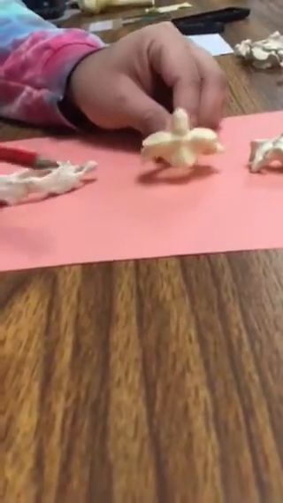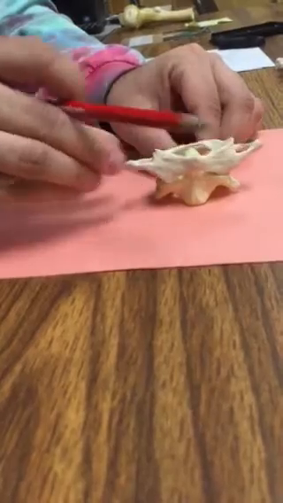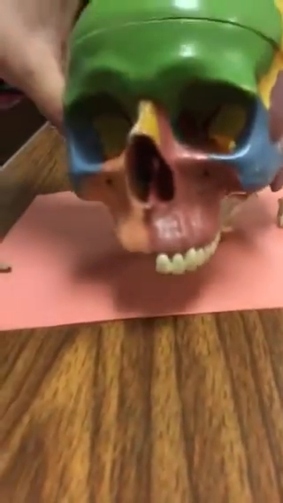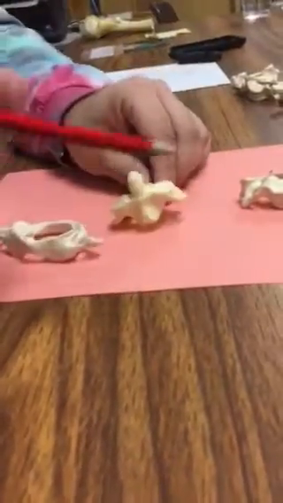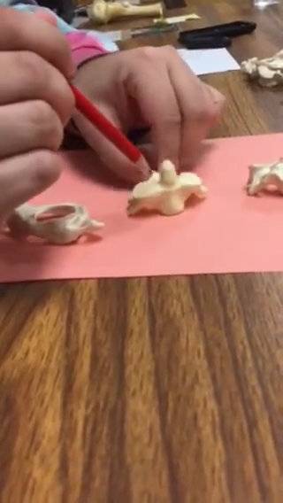axis. So C1 is your atlas, C2 is your axis, and they sit just like this. And then your skull articulates with the occipital condyle and goes like this. And the purpose of the dens is so your body can rotate left to right.